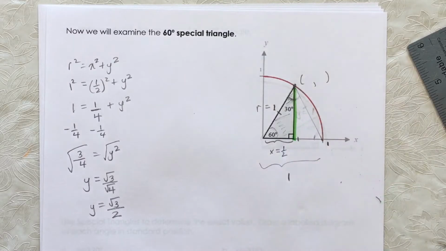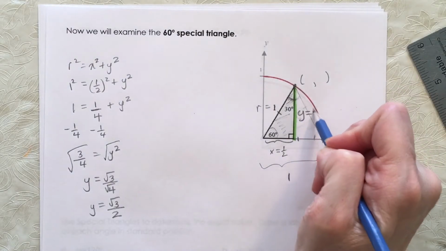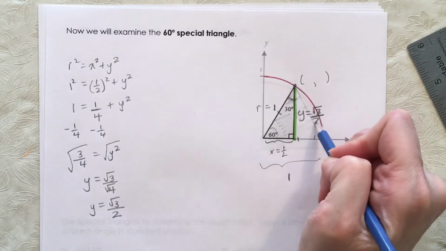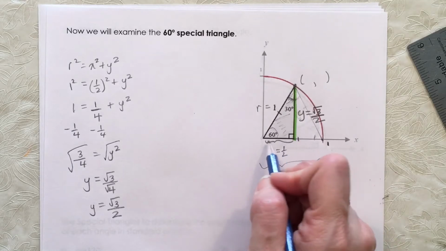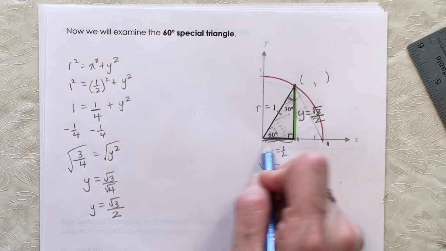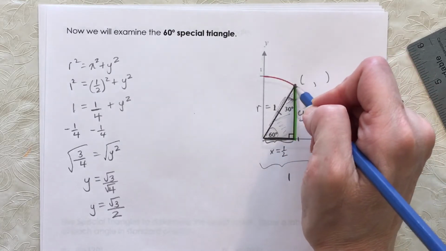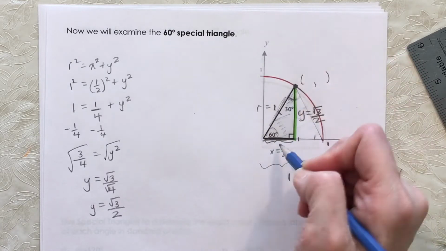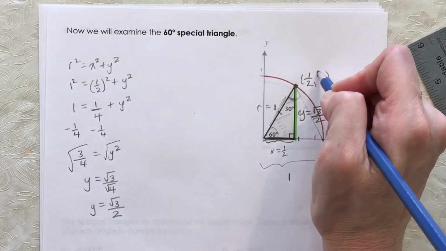This length here is the square root of 3 divided by 2. Okay? When this length here is 1/2, and this length here is 1. So the point here would be over a half in the x direction, and up root 3 over 2.